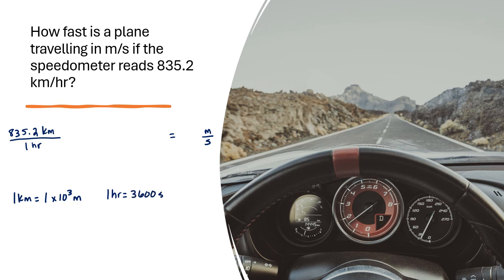Now I know that from 60 seconds per minute times 60 minutes, so 1 hour is 3,600 seconds. So now I can use these relationships, build conversion factors, and find a mathematical function that would get me from kilometers per hour to meters per second.